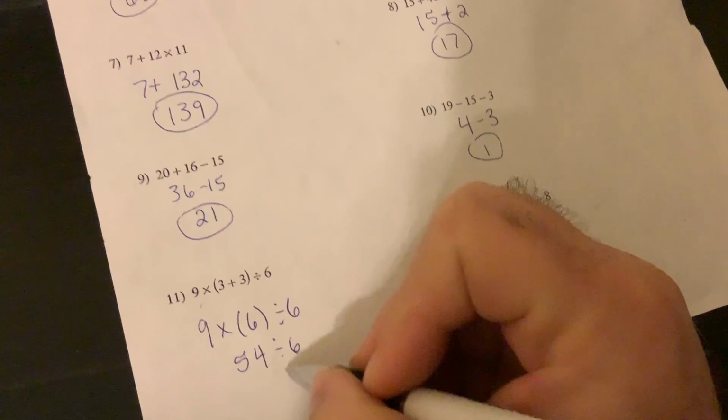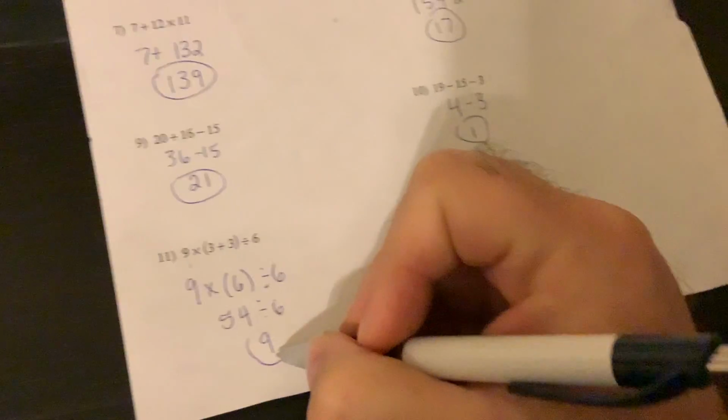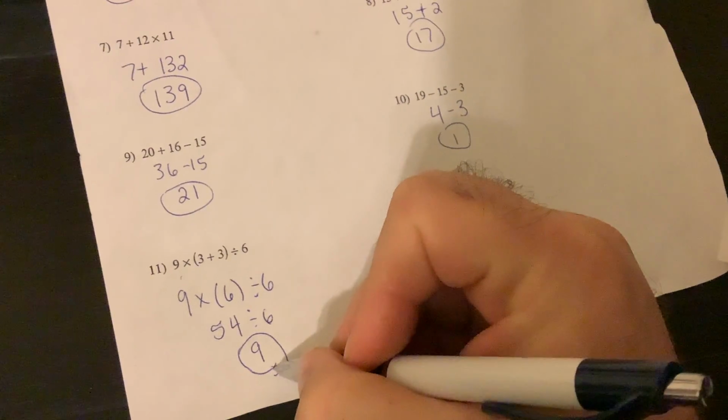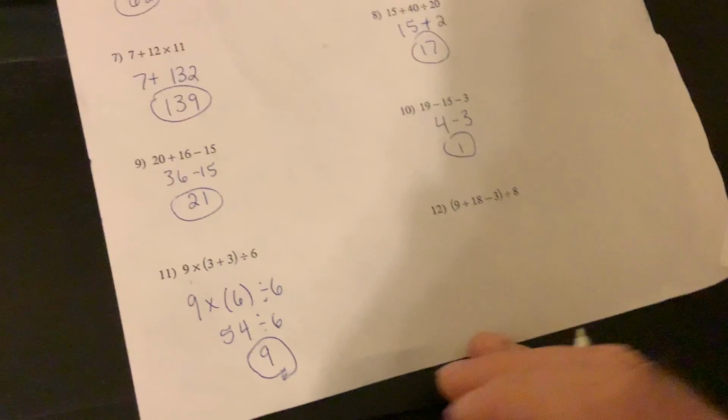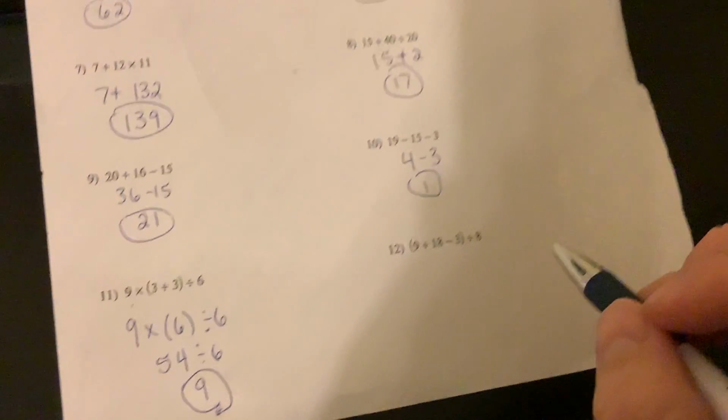And then the last step, do the division here, and you get 9.